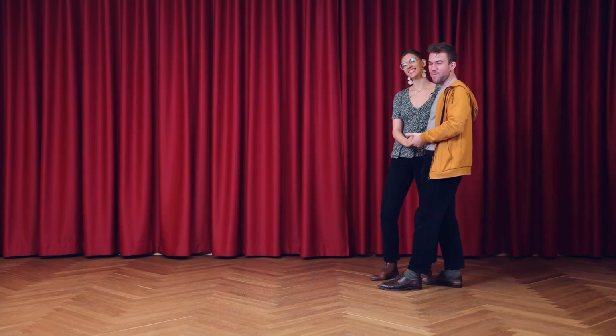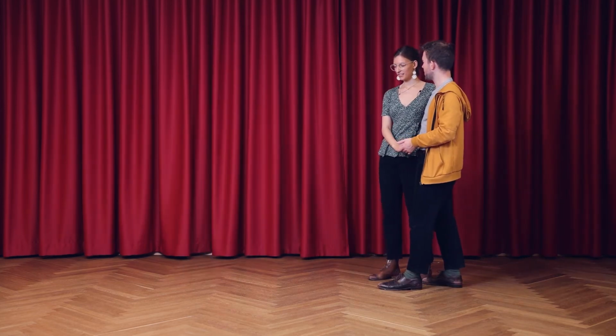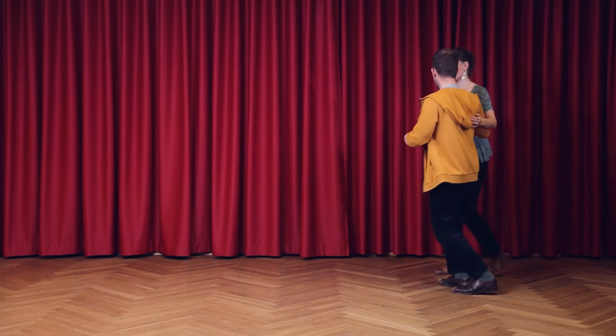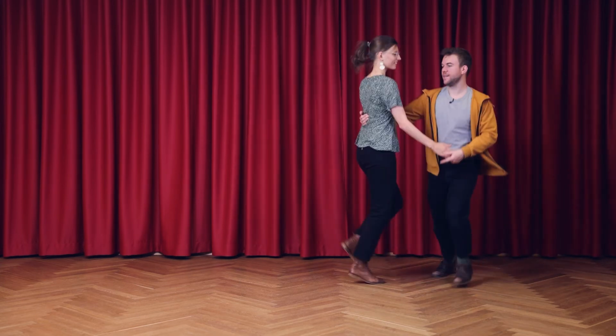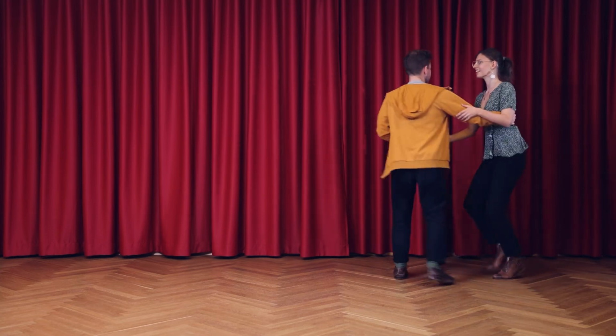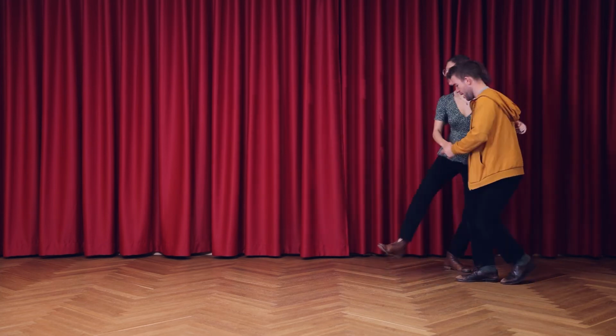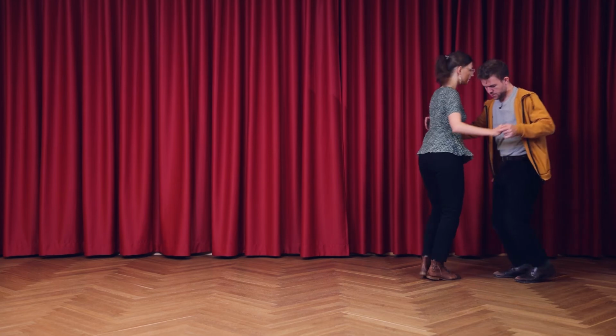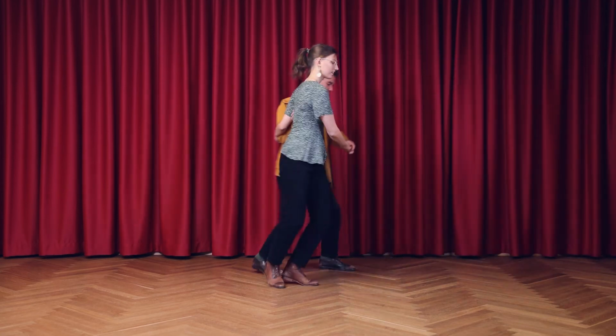So we're gonna try it with the partner, having basic rhythm. So let's start maybe with an A count circle, having a promenade.